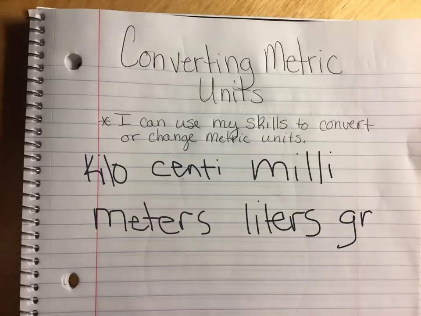So we can have kilometers, we can have kiloliters, and we can have kilograms. And we can have centimeters, centiliters, and centigrams, and we can have millimeters, milliliters, and milligrams.